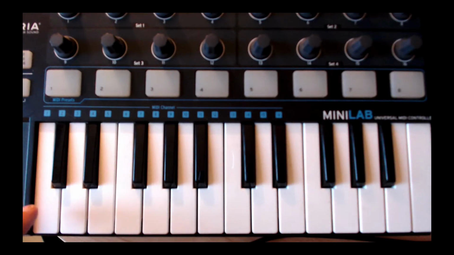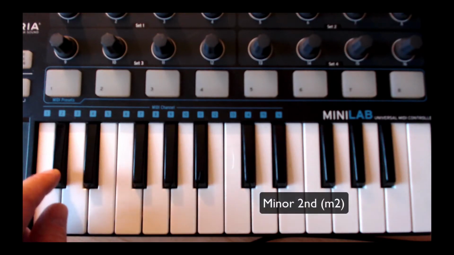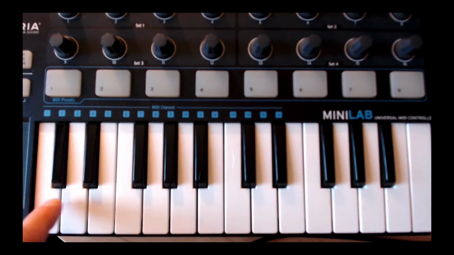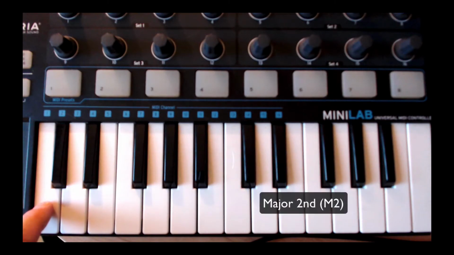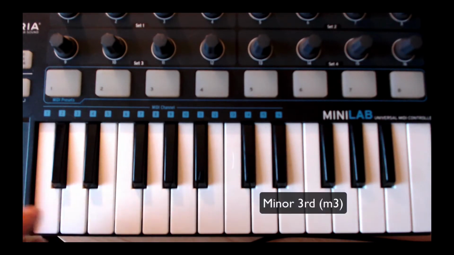So, starting on C, we can go up one half step or semitone to C sharp, and that interval is called a minor second. From C to D is a major second. From C to E flat is a minor third.